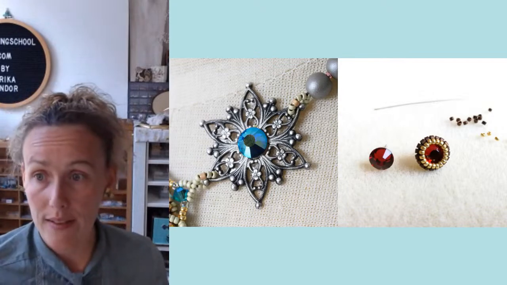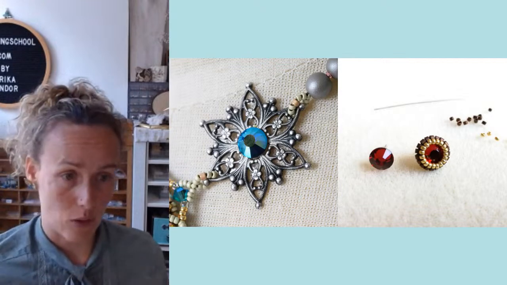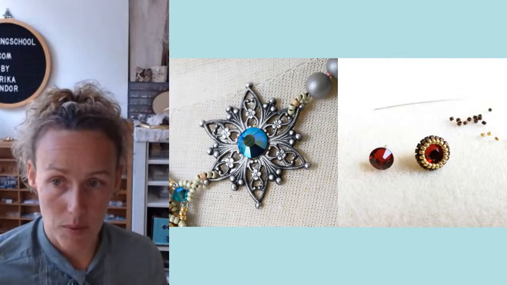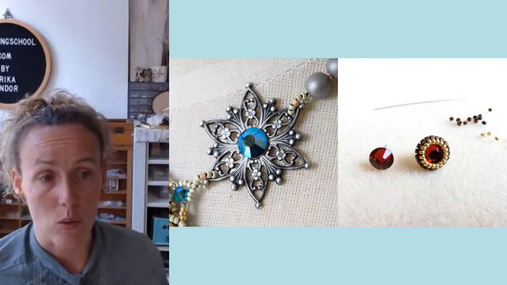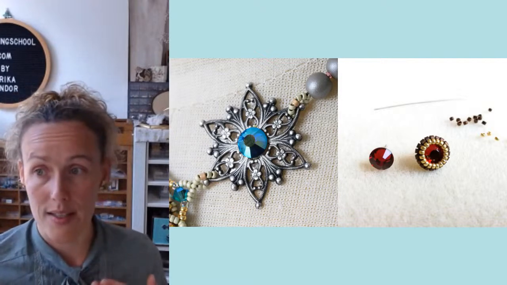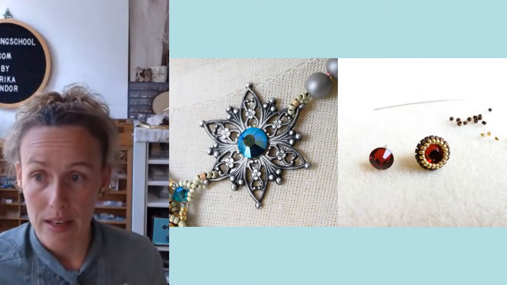So while the pointy back cabochons, the rivolis and the chatons that we talked about earlier, come in 6, 8, 10 and 12 millimeter sizes, the chaton roses that we use by now are 7 and 11 millimeter big in diameter.